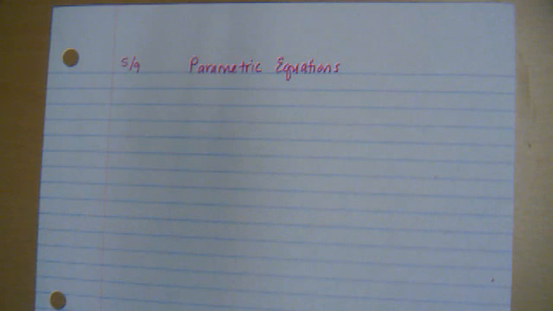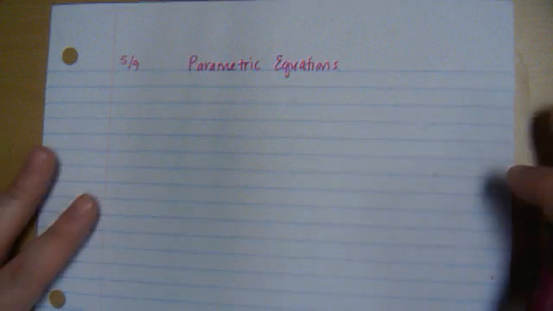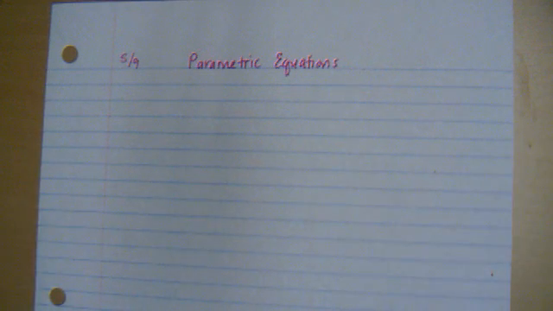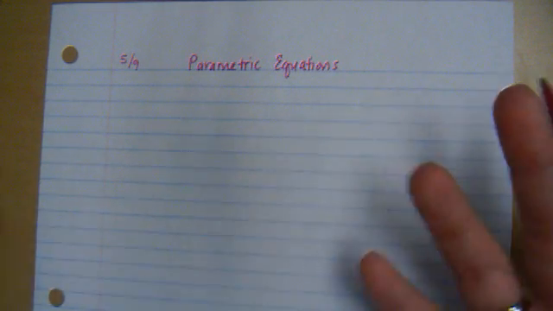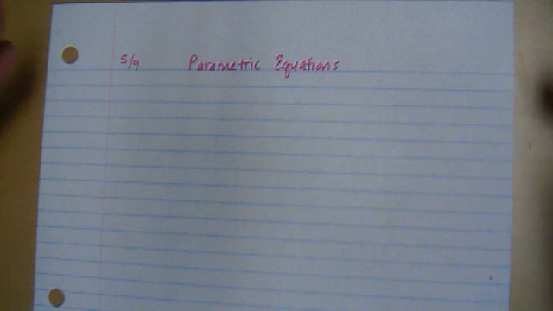Alright, so today we're talking about parametric equations. Parametric equations is when we're adding a third variable. So traditionally we have x and y. Okay, that's rectangular. That would be in our rectangular coordinates. Parametric is when we're throwing in a third variable. Most of the time it's t for time, so you use that in just different situations.